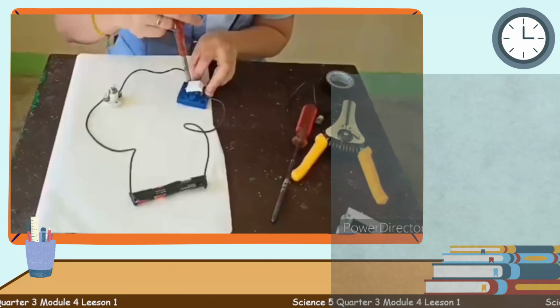And number 3, how did you know that electricity flows in the circuit? What happened to the bulb? Okay, so the bulb lights up because there is a complete path of electricity.